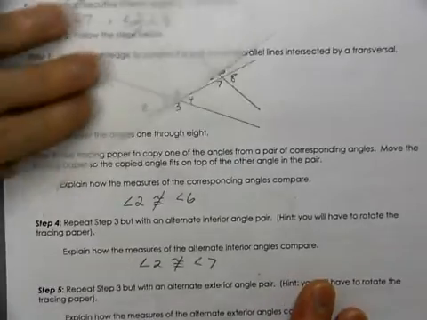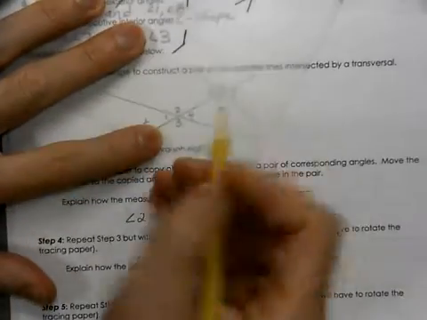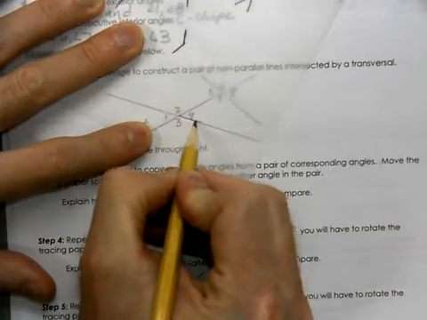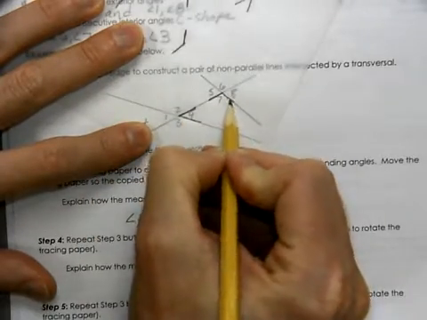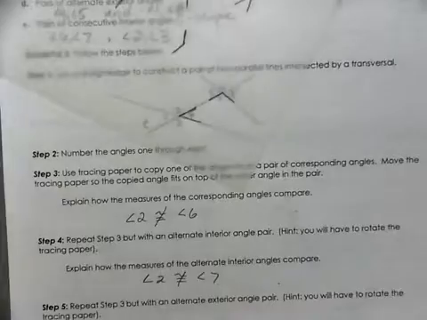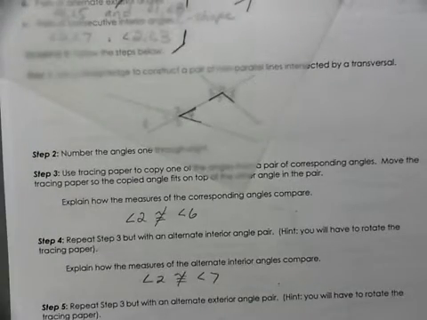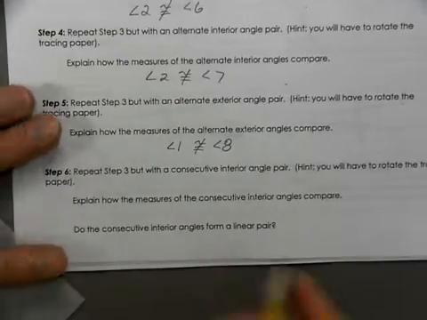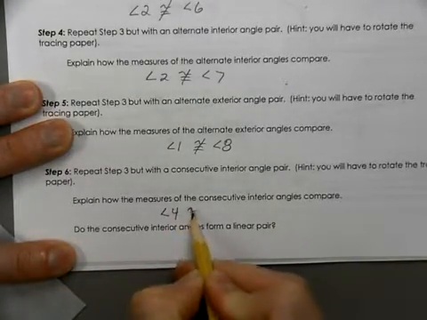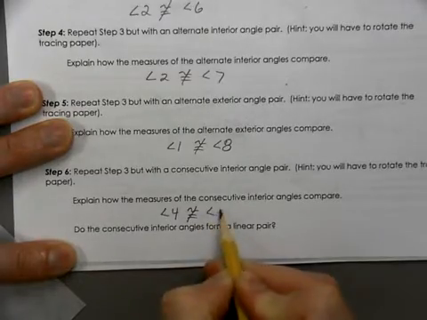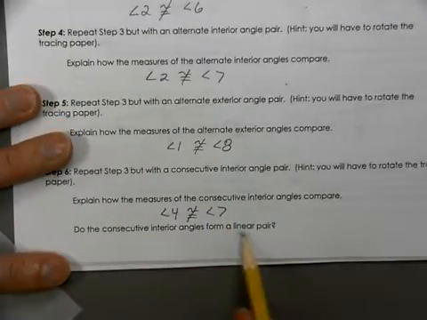Consecutive interior angles, like 4 and 7, those two angles clearly are not congruent. And do they make a linear pair?